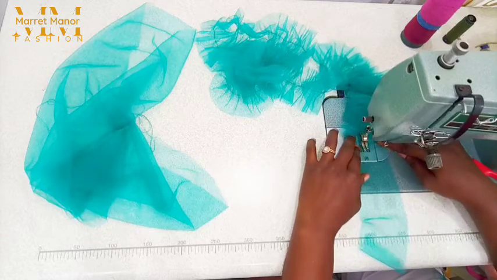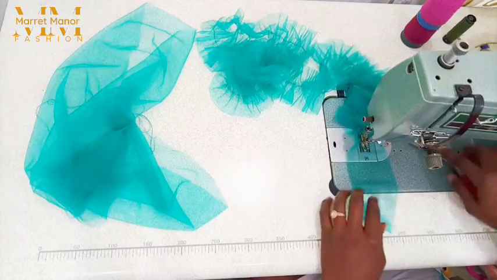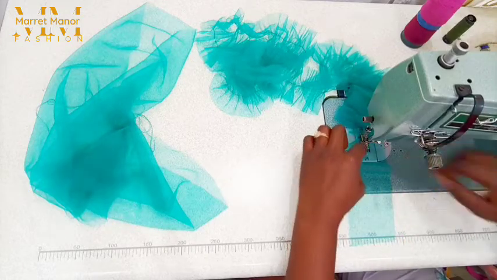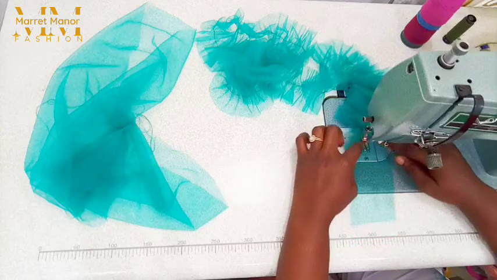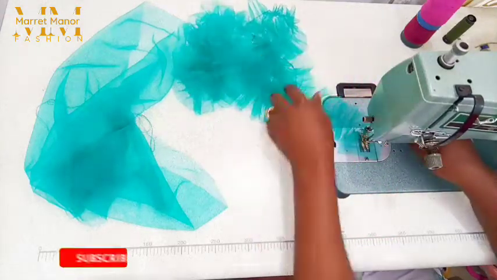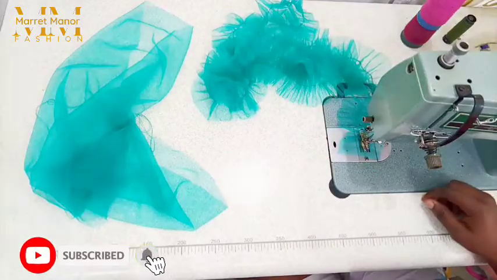It's not quite difficult, but if you have a gather's foot, this is the best time to love that tool. It will just keep doing the work for you. All you have to do is control it. That's all. Control your fabric. That's the net.